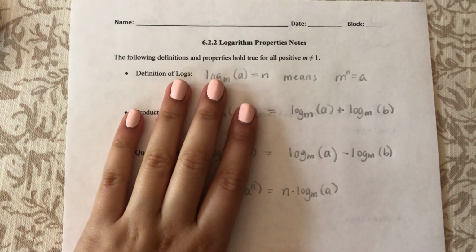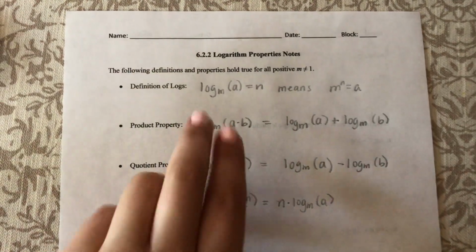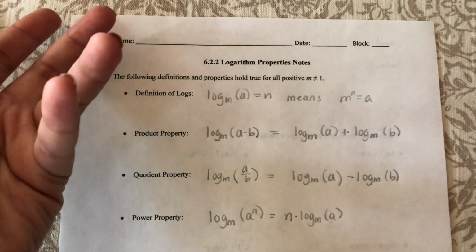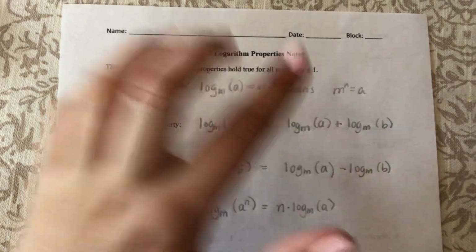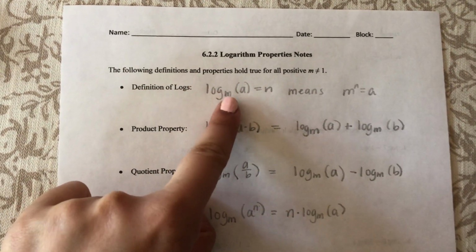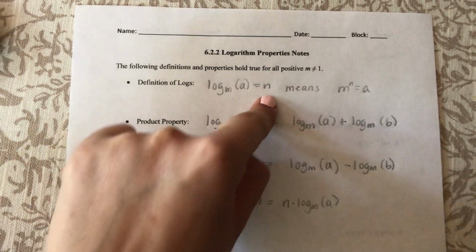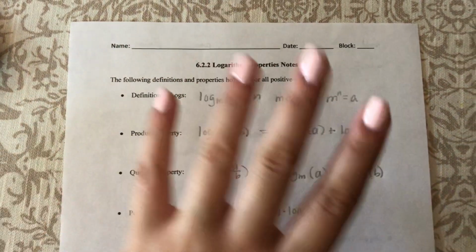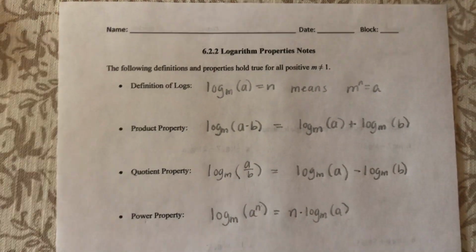The definition of a log, just to remind you, is it can be unraveled with an exponential. Logs and exponentials are opposites of each other, just like multiplication and division are opposite operations of each other. They undo each other. So if you have log base m of a equals n, you can undo it with an exponential, m to the n equals a, which I called popcorning in my original video.